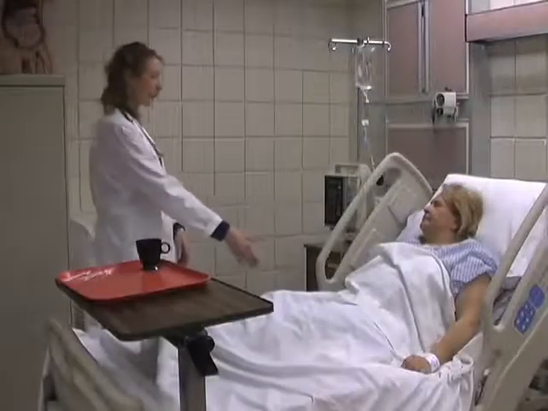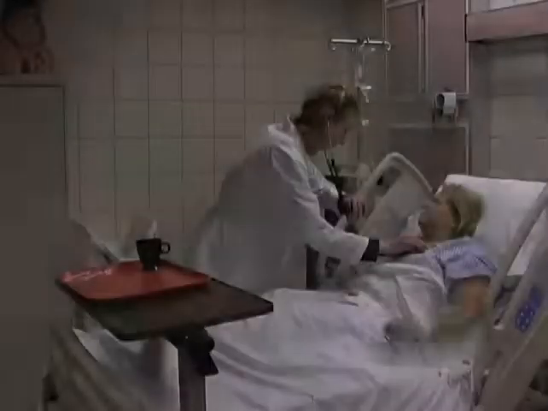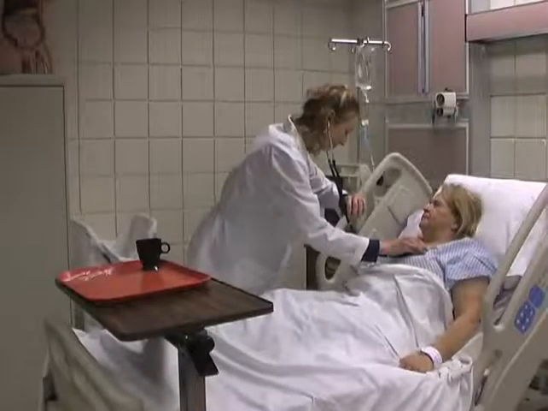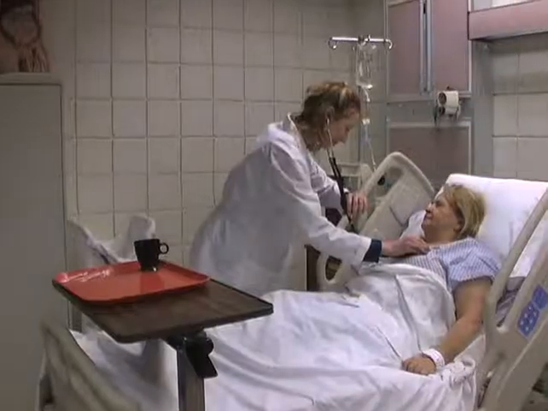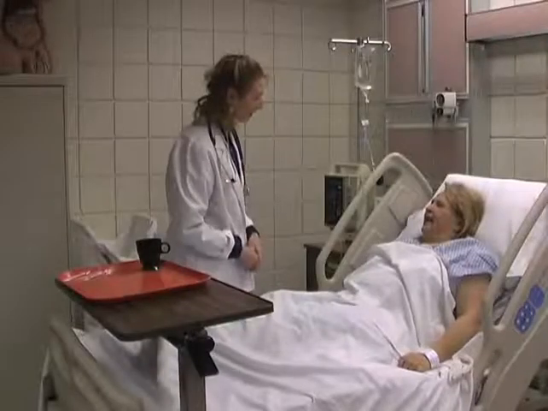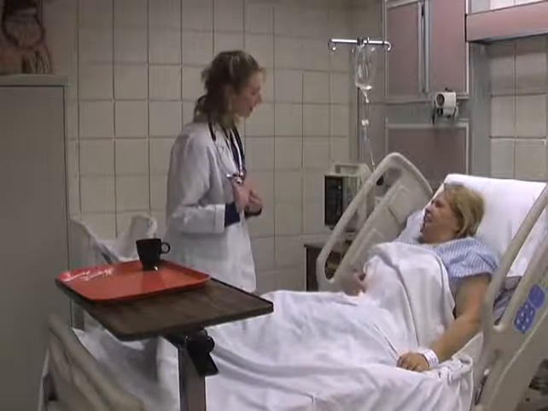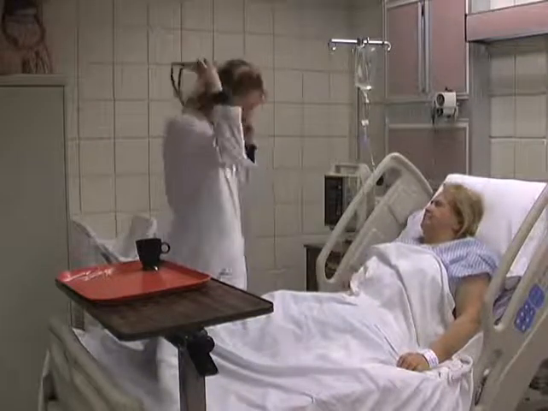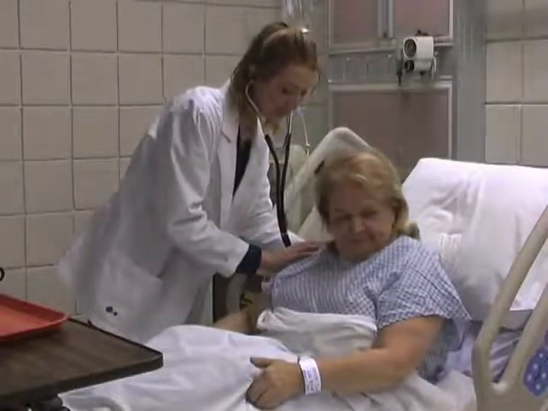Before giving any medications, you should first assess the patient. What is the patient's blood pressure and pulse rate? Are they nauseated? Do they have a fever? Are they having difficulty swallowing foods or liquids? Are they having any pain? These are all factors that affect how you would administer medications.